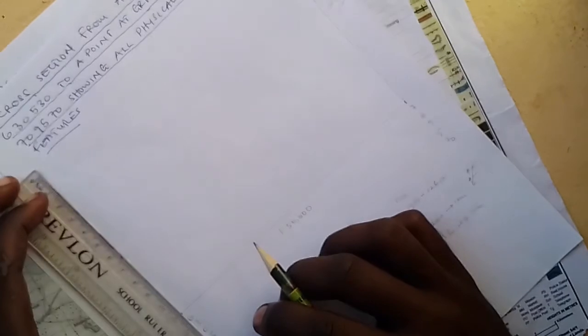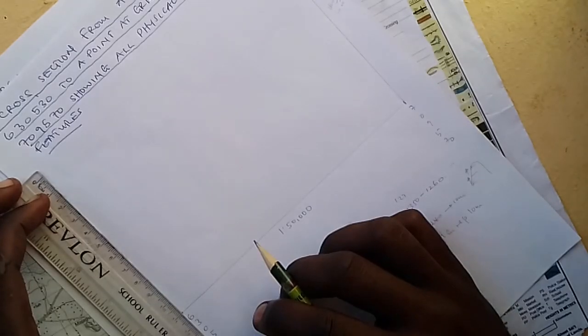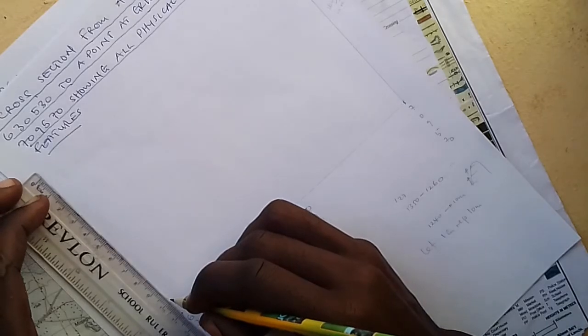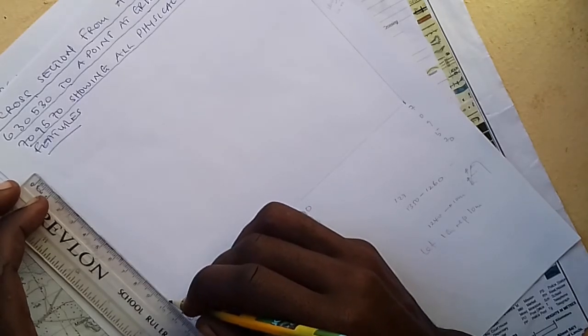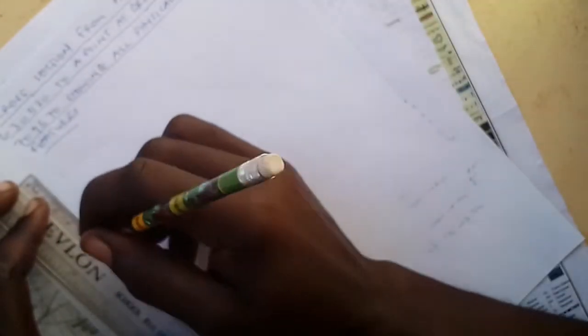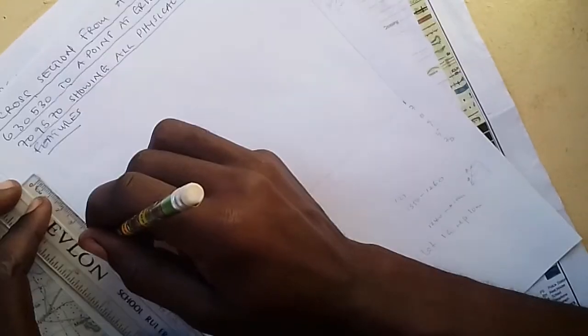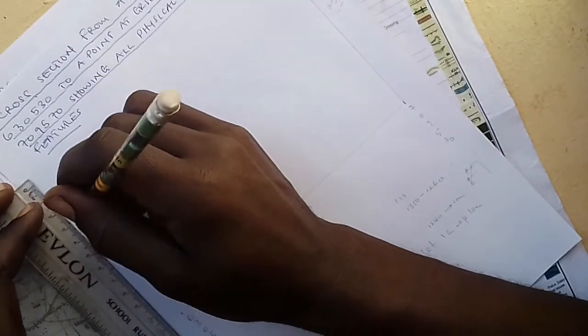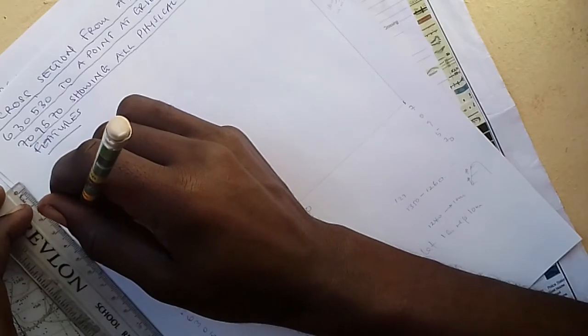But I'm going to leave an interval of 1 centimeter. We have 1 centimeter, 1, 2, 3, 4, 5, 6, 7, 8.